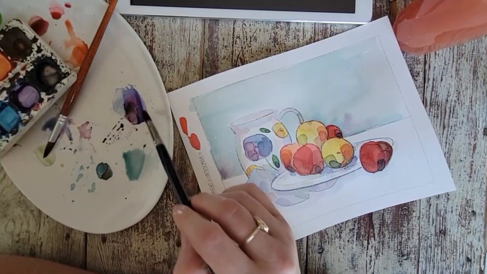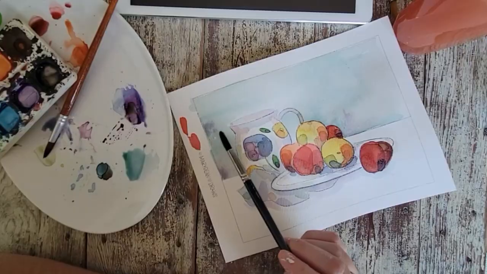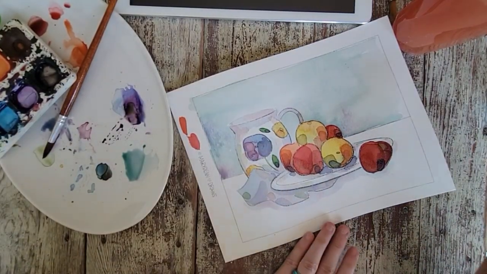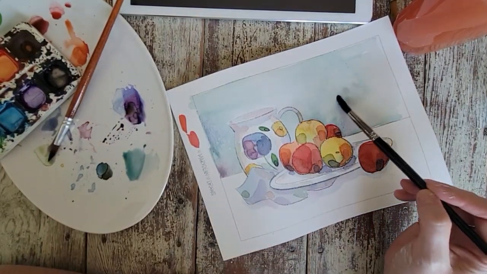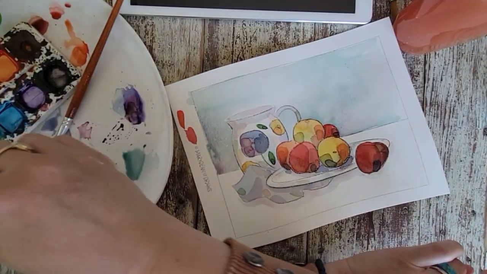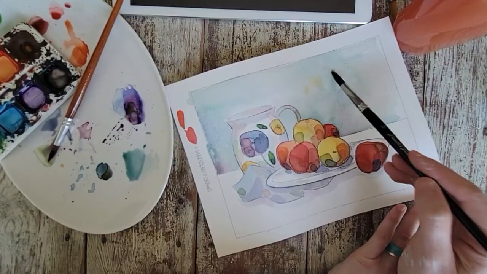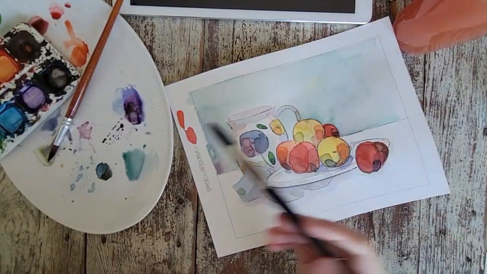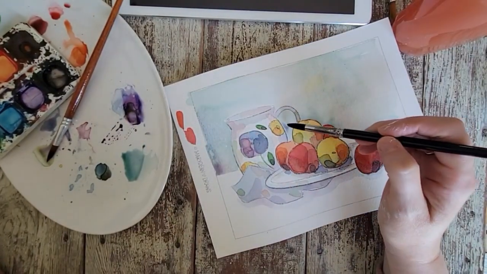You could add, I'm just pulling from some colors that I've already created. If you see, I'm just dabbing some different areas of color. You could do just something so it's not completely flat and boring.